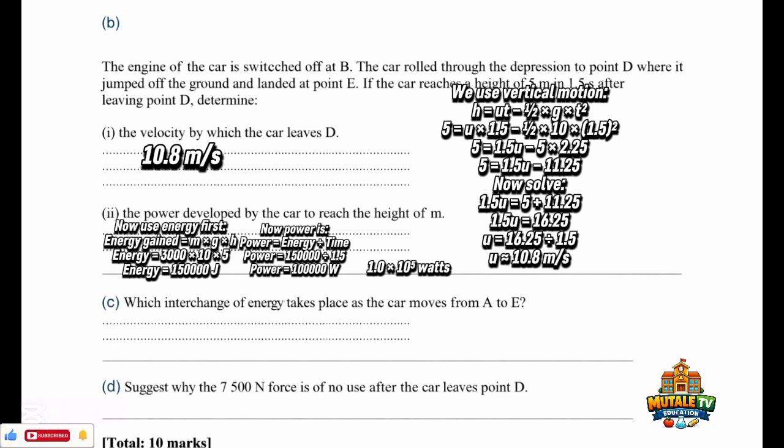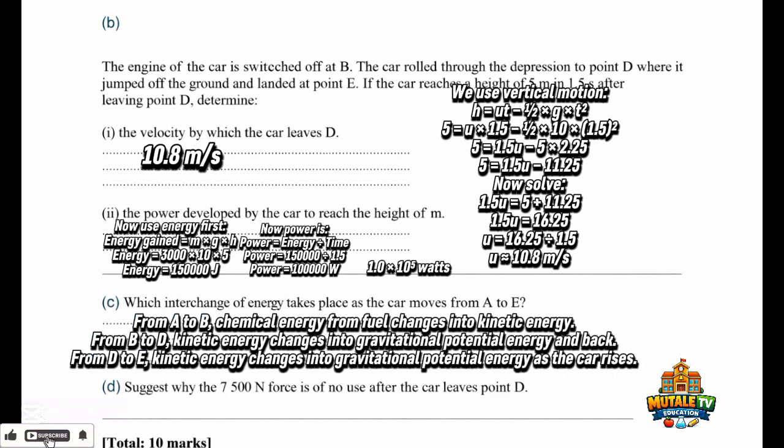Question 9, C. Reads: state the energy changes as the car moves from A to E. From A to B, chemical energy from fuel changes into kinetic energy. From B to D, kinetic energy changes into gravitational potential energy and back. From D to E, kinetic energy changes into gravitational potential energy as the car rises. This is the answer because energy is continuously being converted during motion.